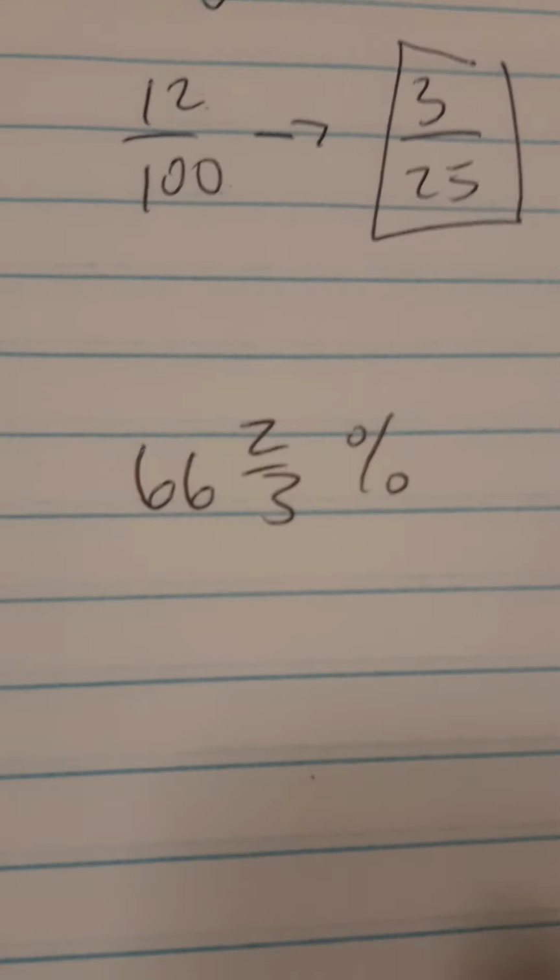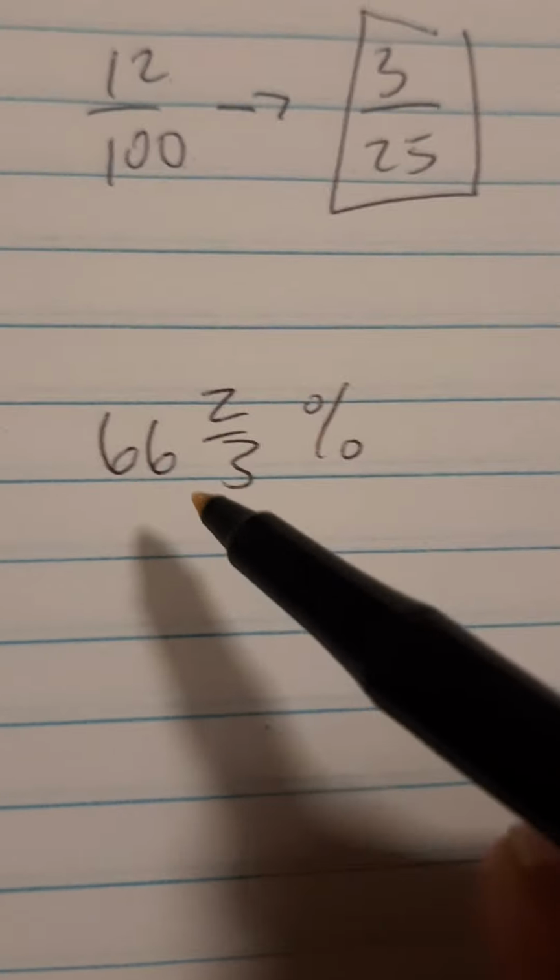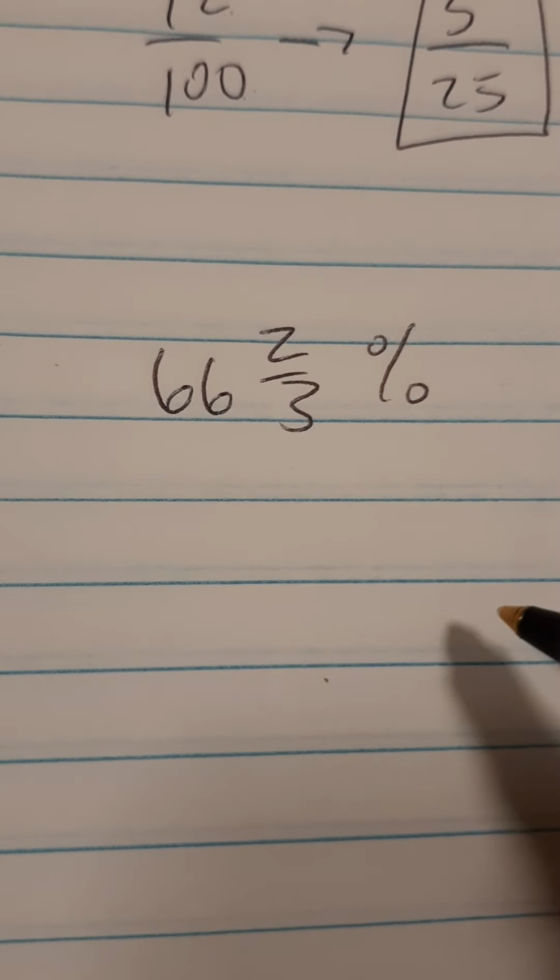Let's take a look at the next two. The last two here. We have 66 2/3%. The first step, get rid of the percent sign by putting this whole thing over 100.